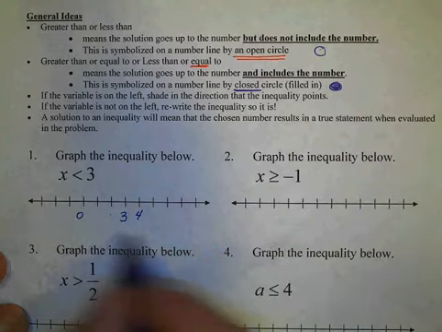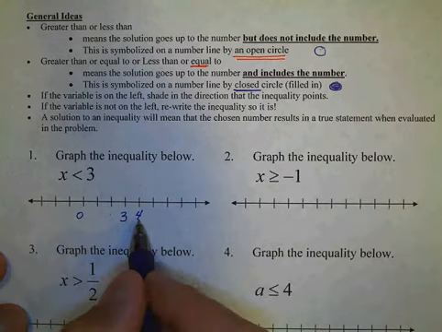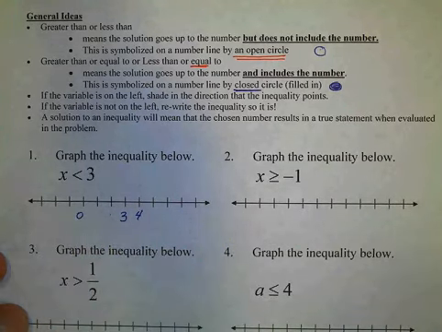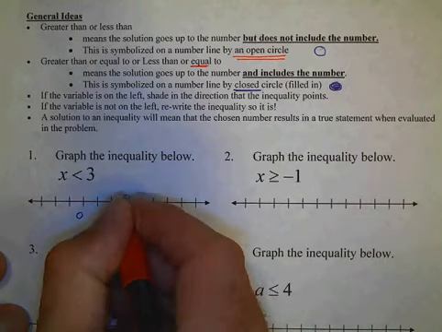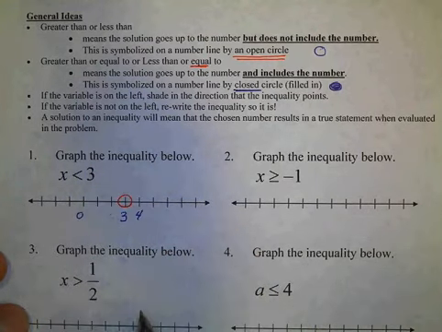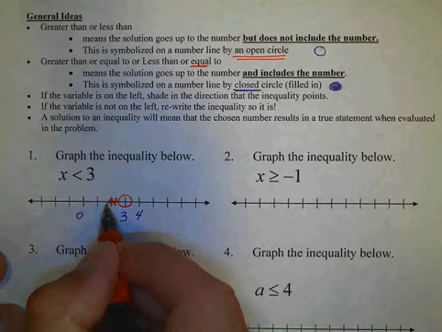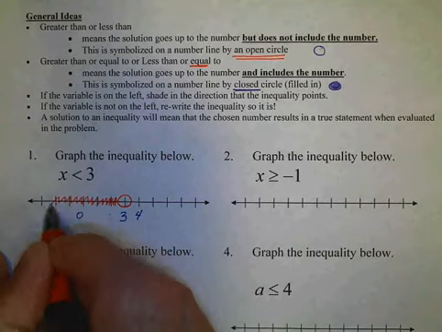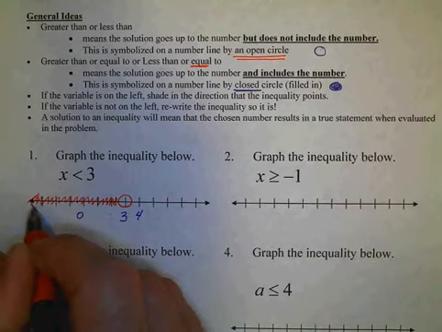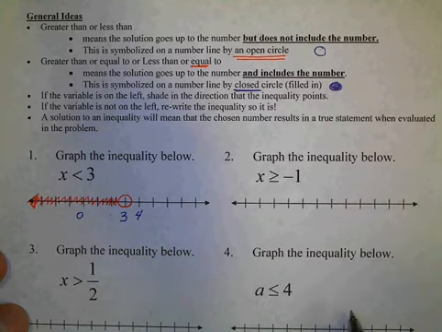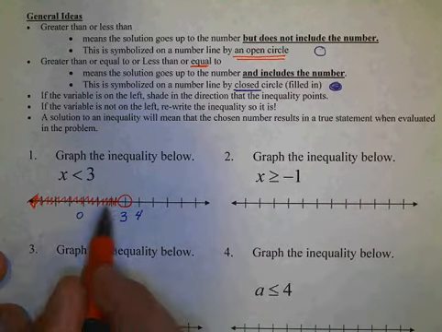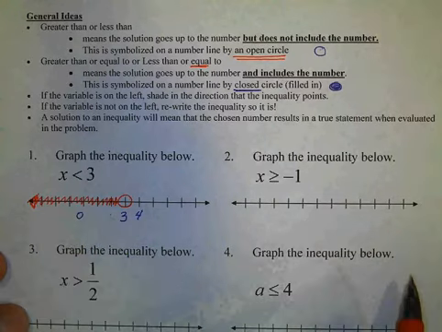So here I've labeled 0, 3, and 4. Now, everything that's less than 3, that means put a circle around 3. Less than is to the left. Another way to think of it, less than is left, and we're going to shade all the numbers here. That means everything up to 3 is included, but 3 is not included.